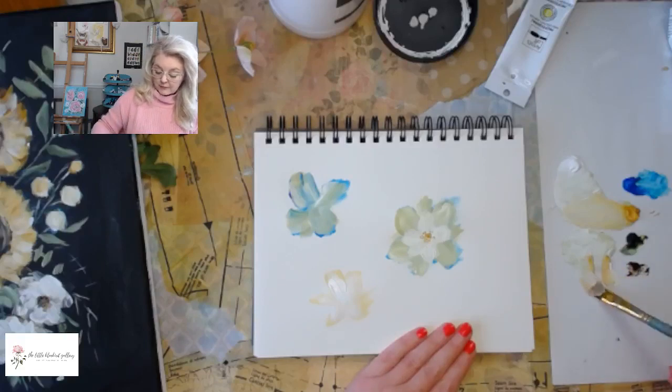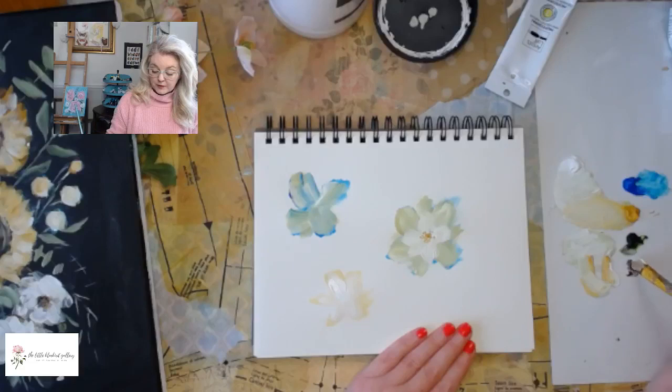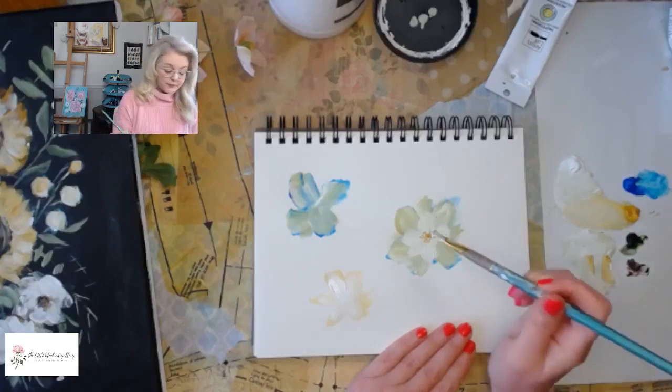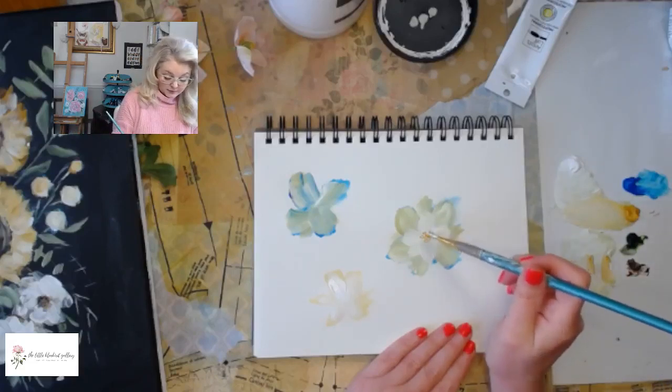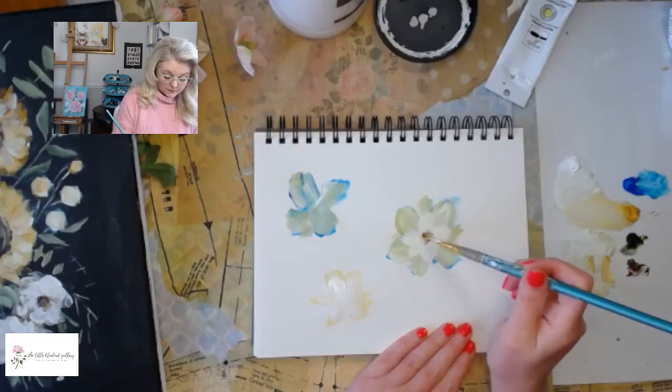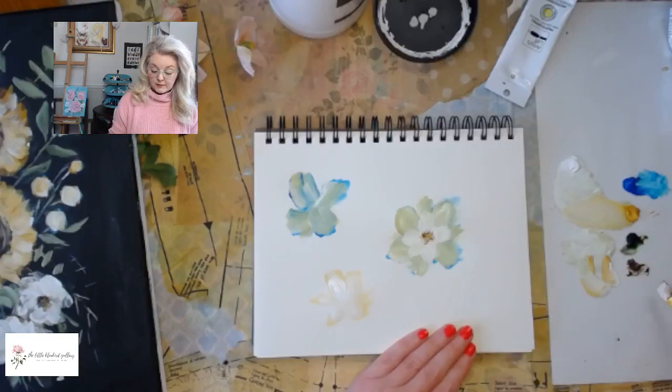I'm going to wipe that off. And I'm going to grab some of my burnt umber, my dark brown, and do the same. Okay.